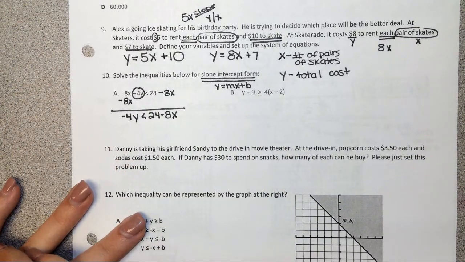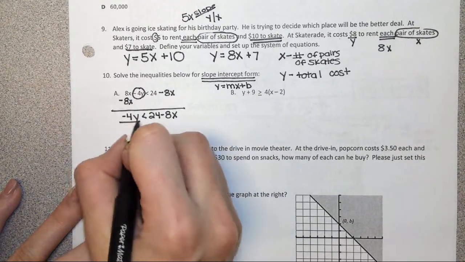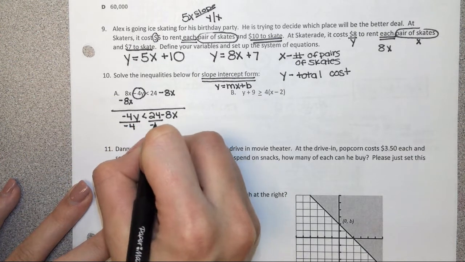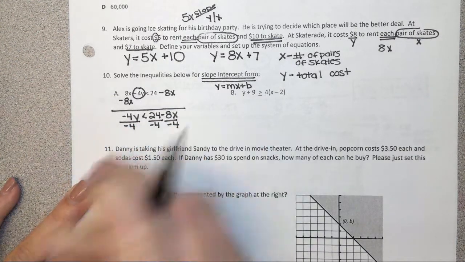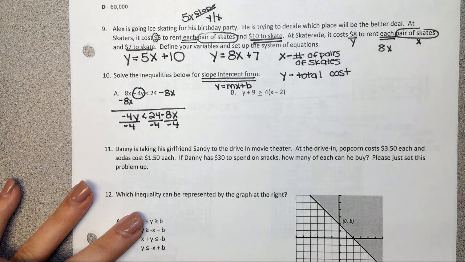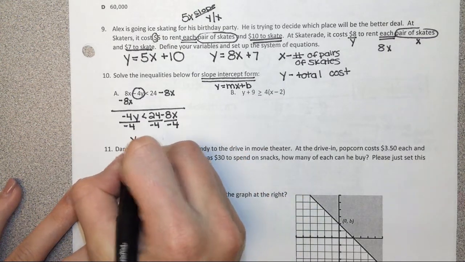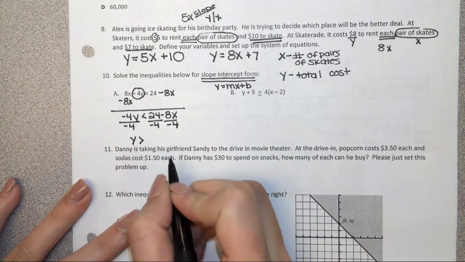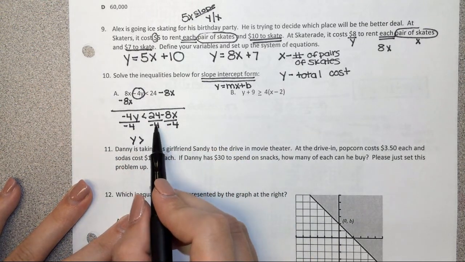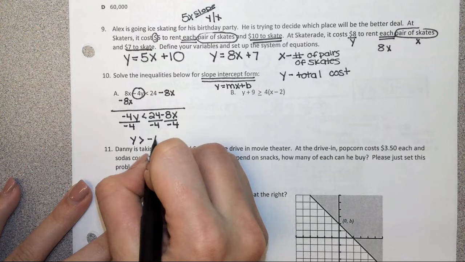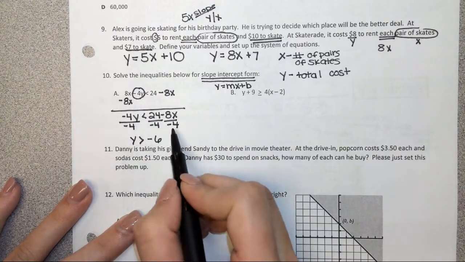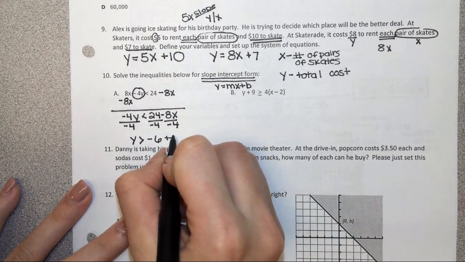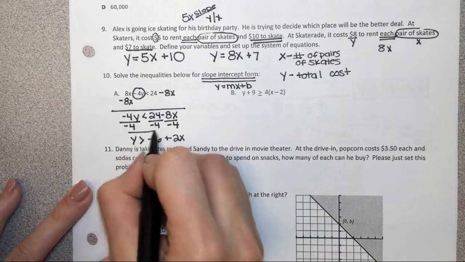And the final step is to divide. I'm dividing by a negative 4. Whoa, I'm dividing by a negative, and it's an inequality. What do I have to do? Instead of less than, it's greater than. 24 divided by a negative 4 is a negative 6. Negative 8 divided by negative 4 is a positive 2x.